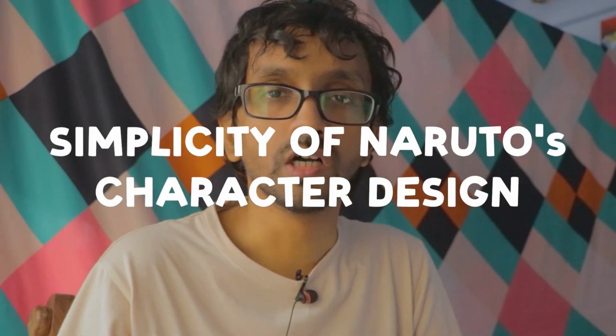Alright, now coming back to Naruto's character design, the simplicity is what I like the most, because not only are they simple, but they just work, okay? They are just grounded to reality. It's not overly stylized. It's not very simple like Mickey Mouse or Mario. It just works. In my opinion at least, it's just perfect.